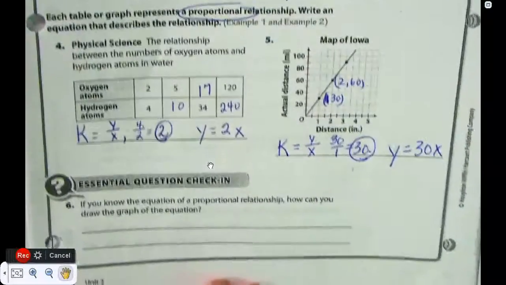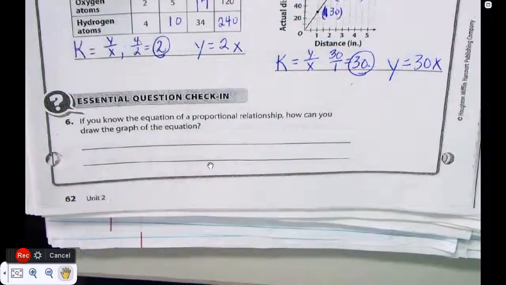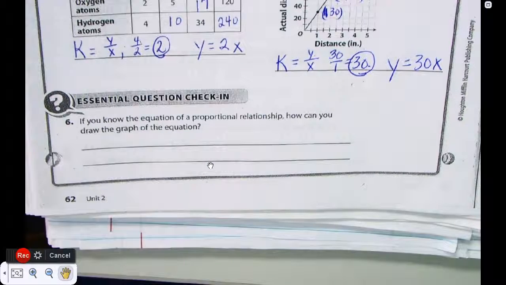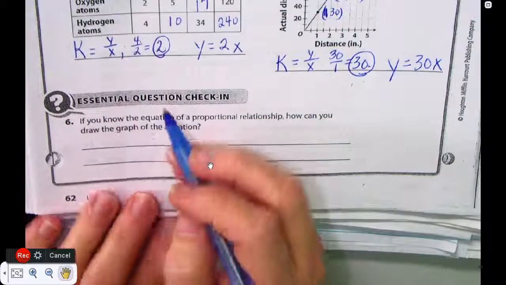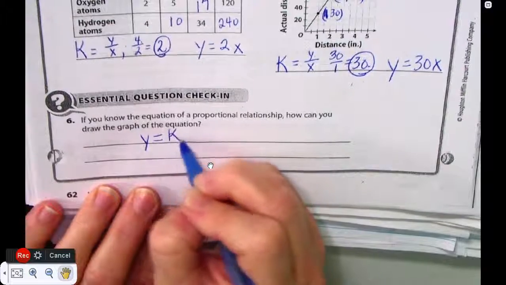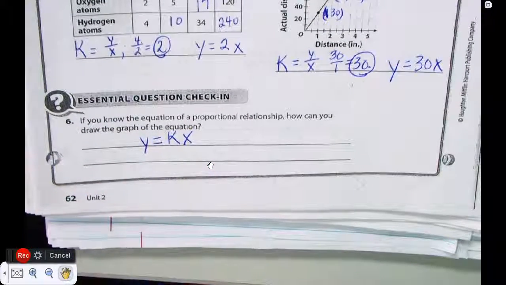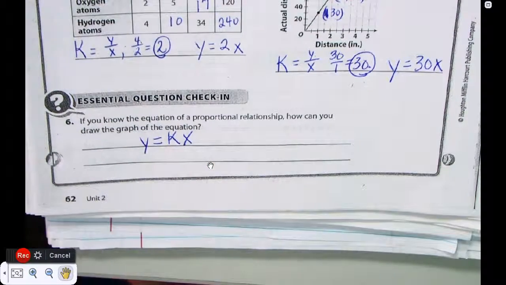Okay. So number 6, if you know the equation of a proportional relationship, so you know the equation, how can you draw the graph of the equation? So the proportional is going to be y equals kx. That's what the equation is going to look like. How are you going to start drawing it?